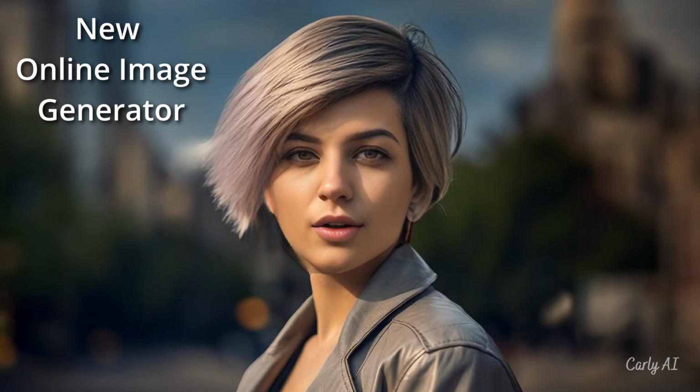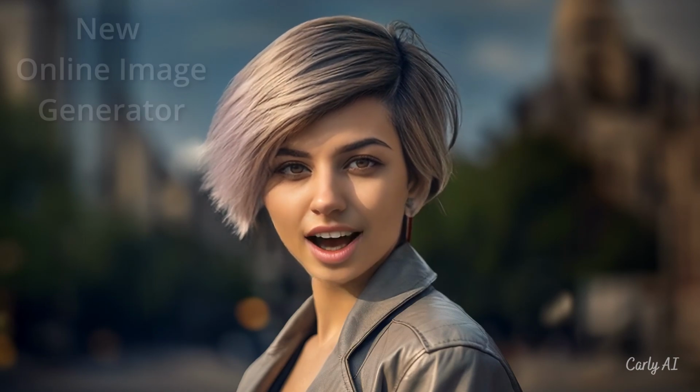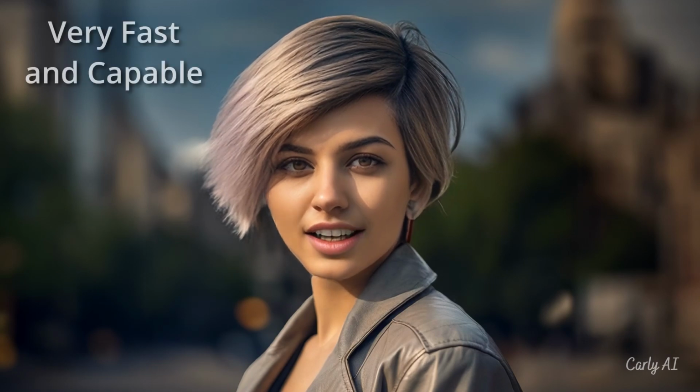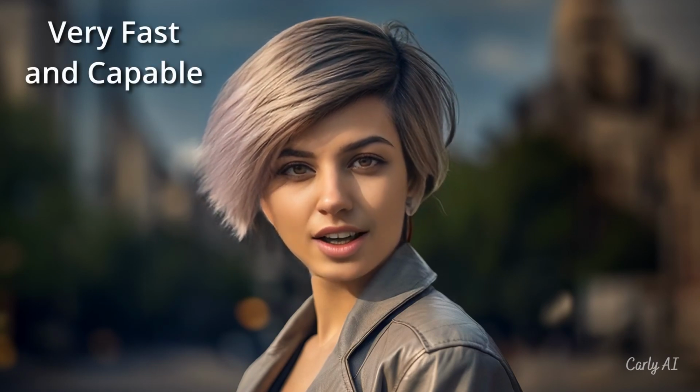Hello. My name is Carly, and there is a new, free online image generator for AI art by Meta, the parent company of Facebook. It is extremely fast, and in my opinion, very capable. Let's take a look.